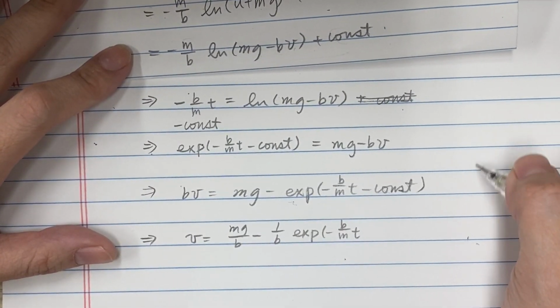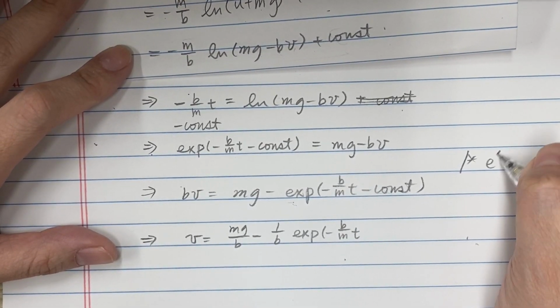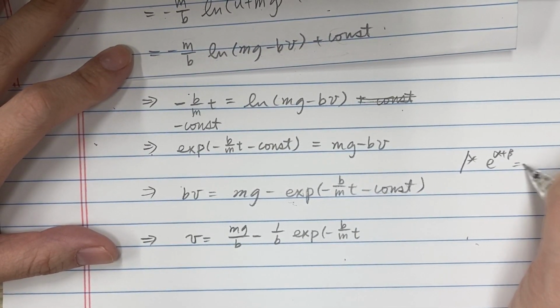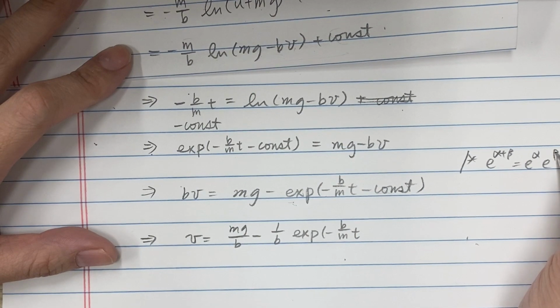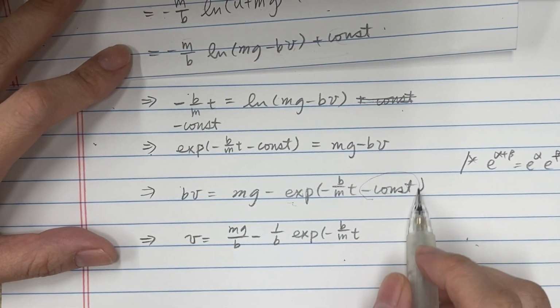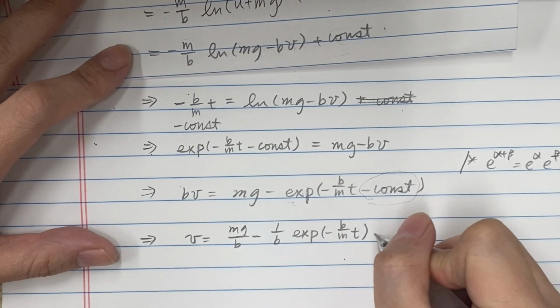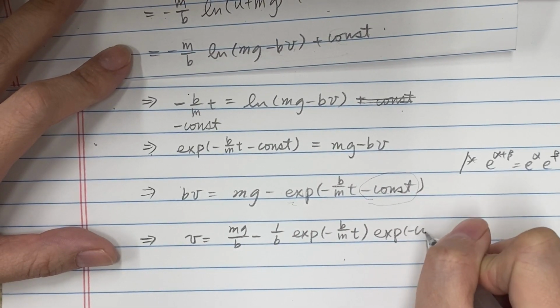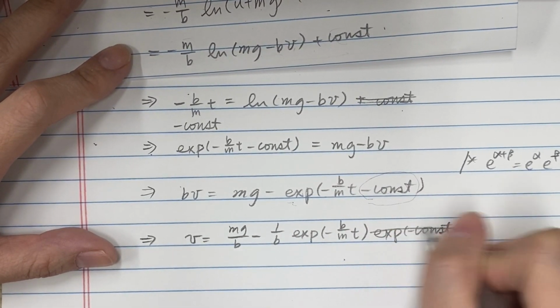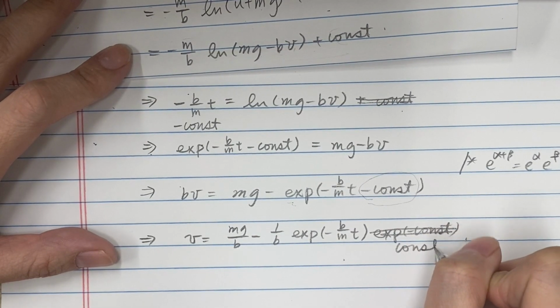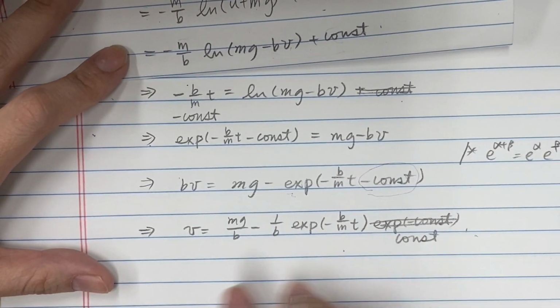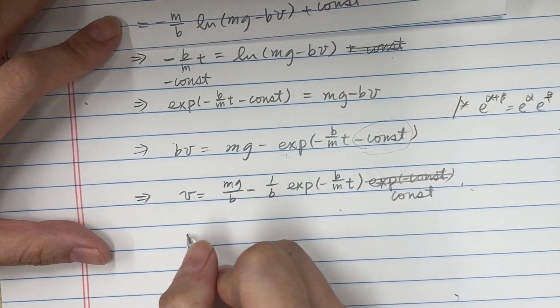So here I'm going to use the fact that exponential alpha plus beta equals exponential alpha times exponential beta. So I will take this one out, and this will be exponential negative constant, which is really just a constant, okay? In the end of the day, and I will determine this constant later.